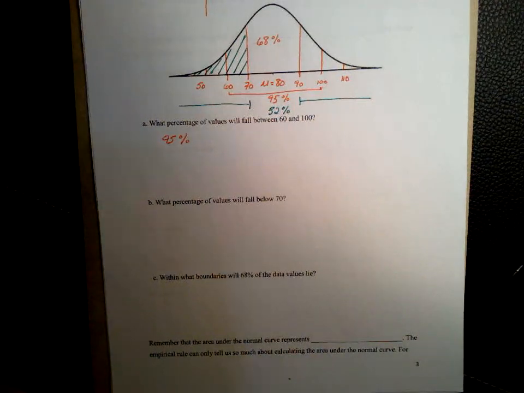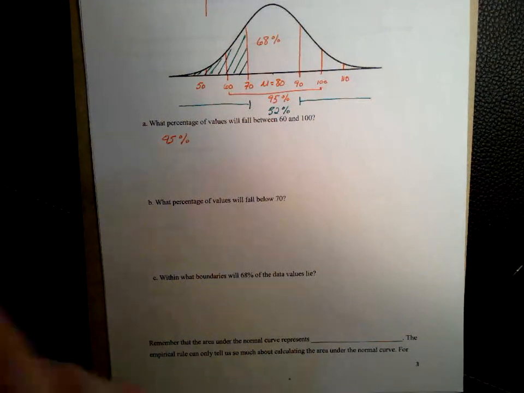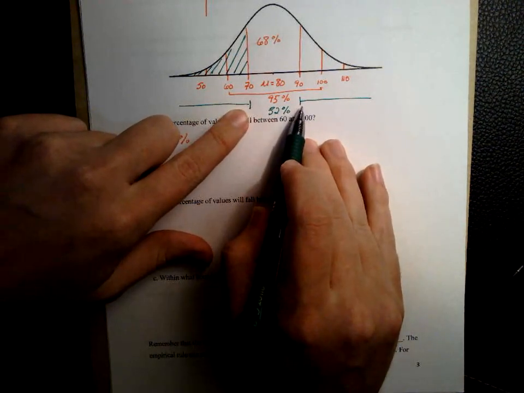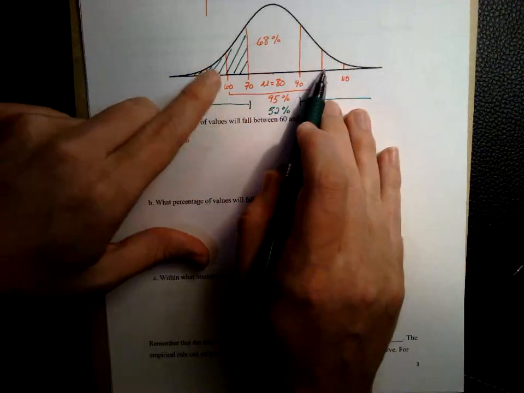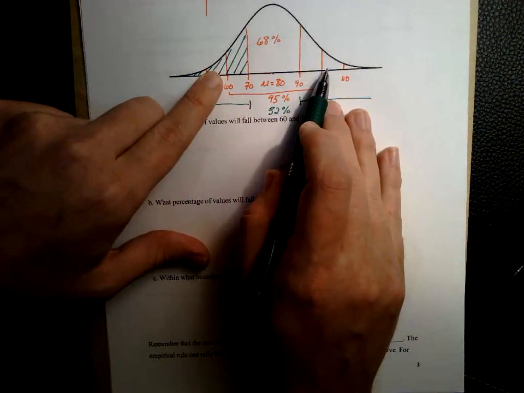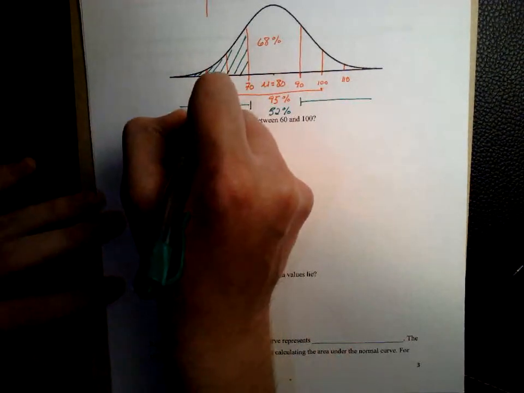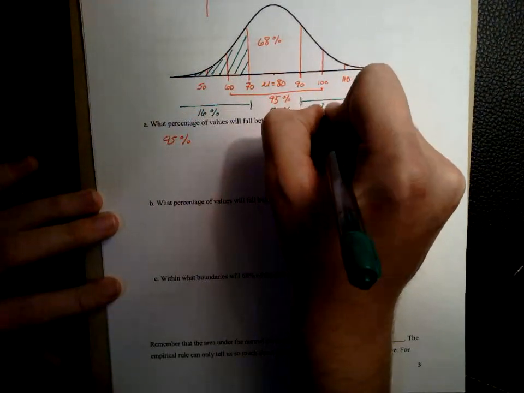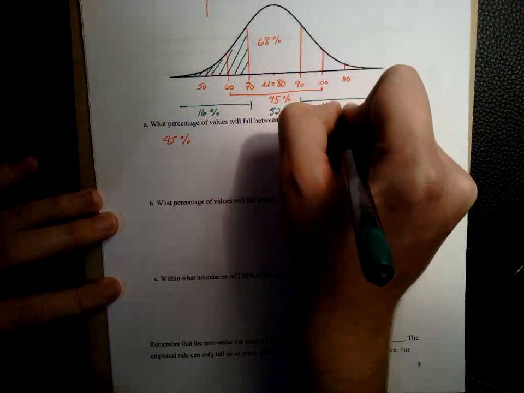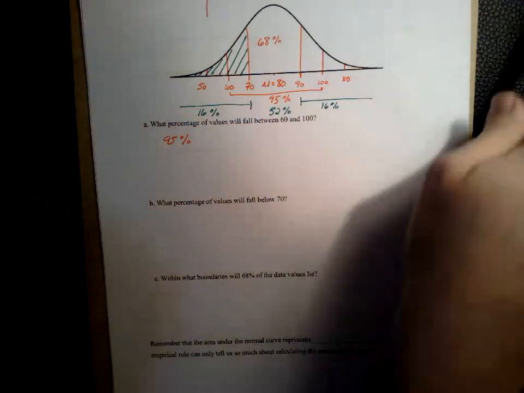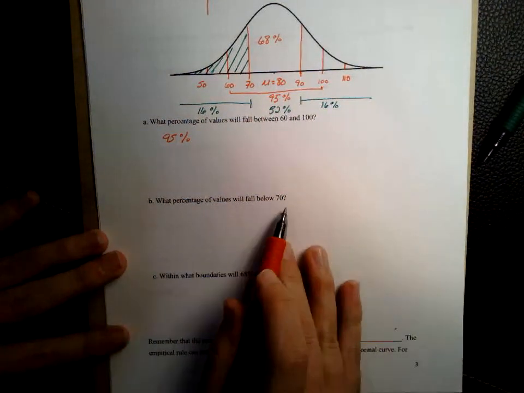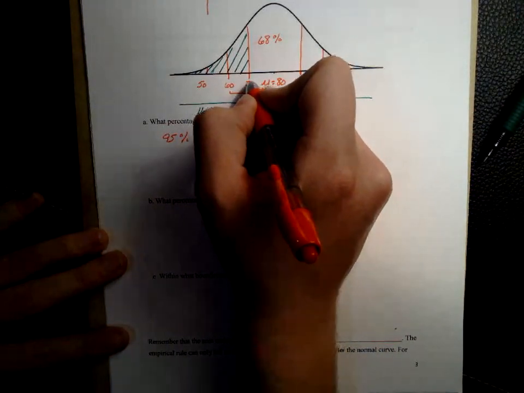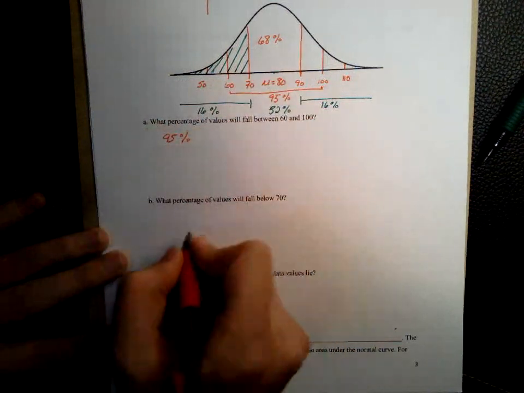Now, since the normal distribution is symmetric, and we went an equal number of standard deviations on both sides, the area in each of these tails is going to be the same. So that means the area in this tail is 16%, and the area in this tail is 16%. Now, it says what percentage of the values will fall below 70. We have 70 right here, and we just found the area to the left of it is 16%.